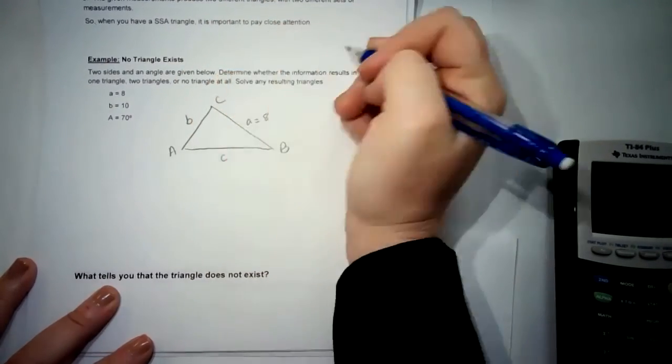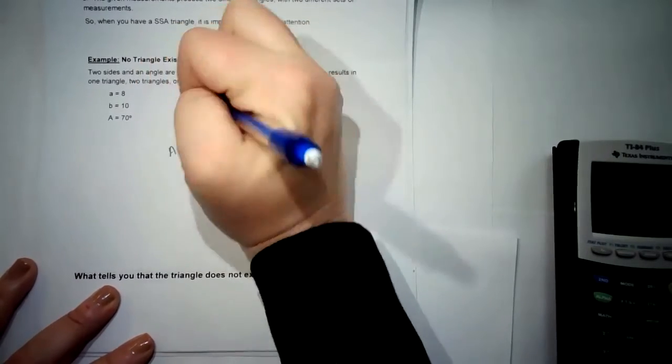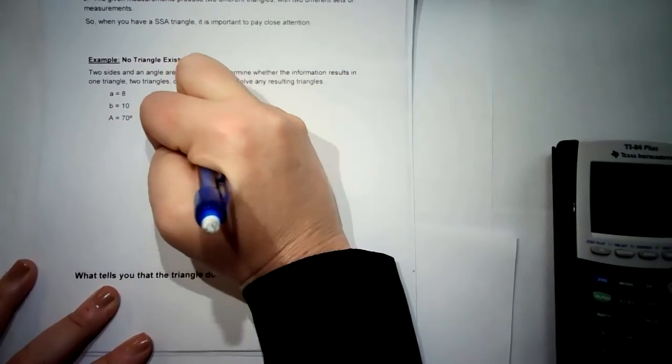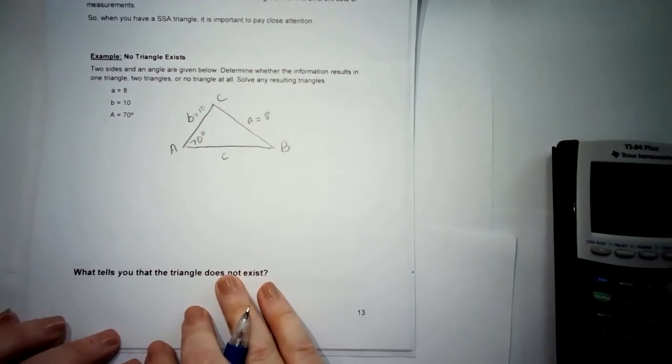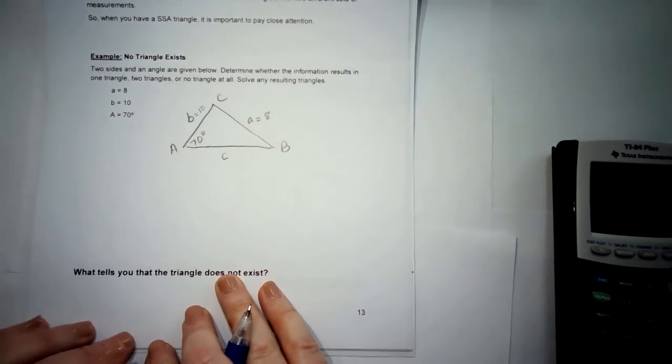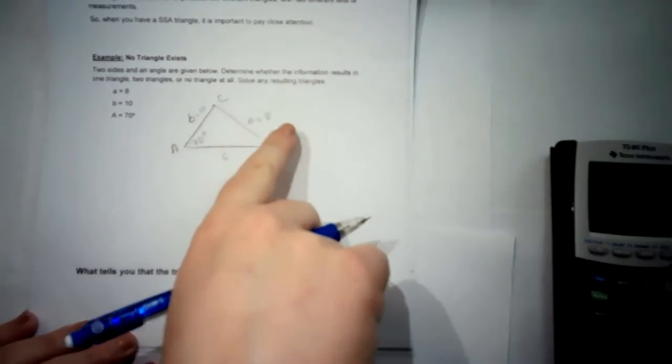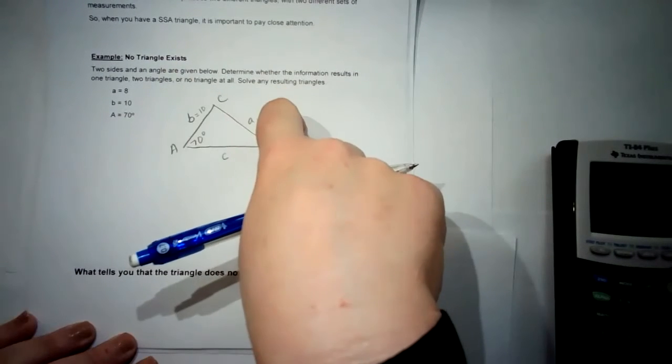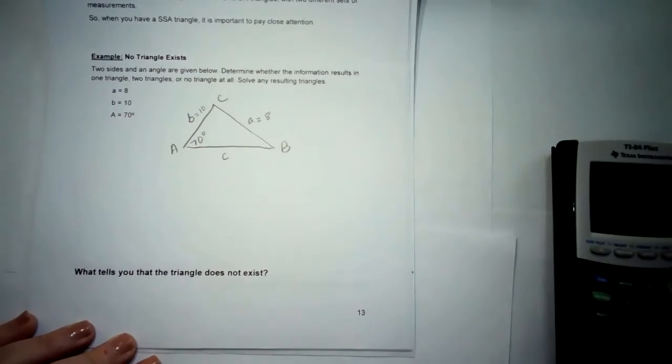Side a is 8, side b is 10, angle A is 70. This is when I realize that I have angle side side, or side side angle. That's when I realized this could be an issue. So all that means is we just have to be vigilant.